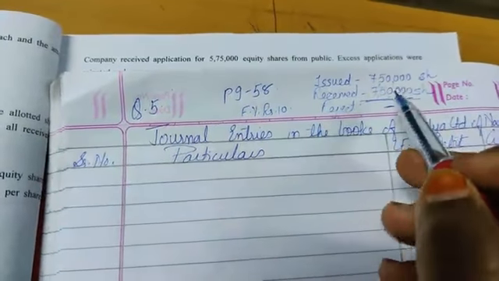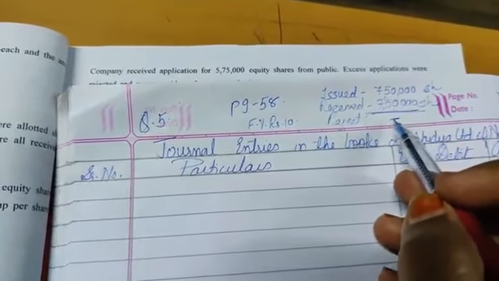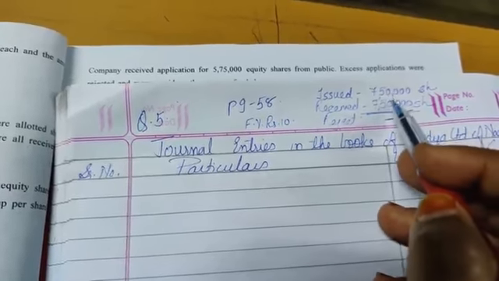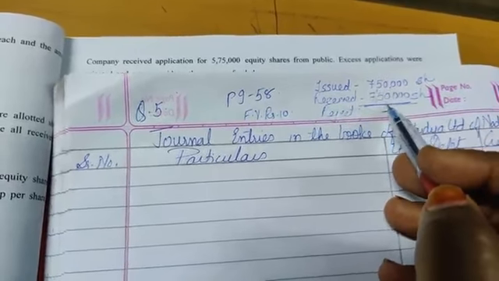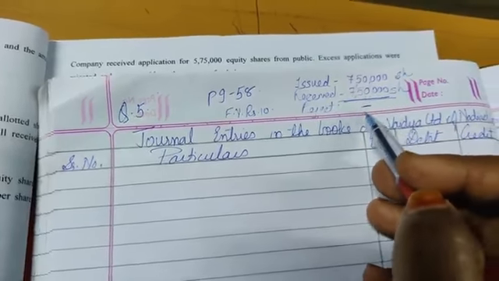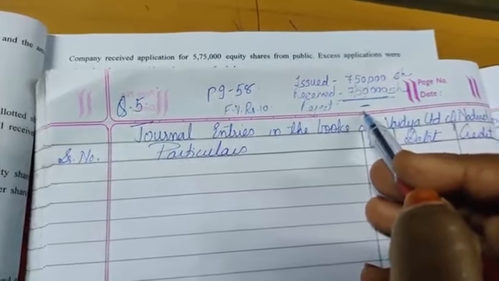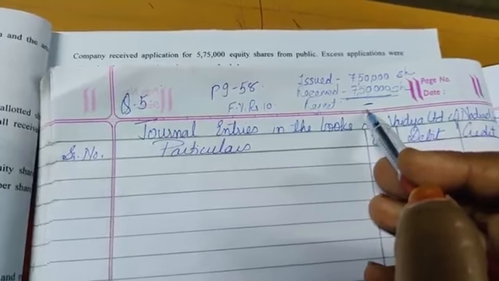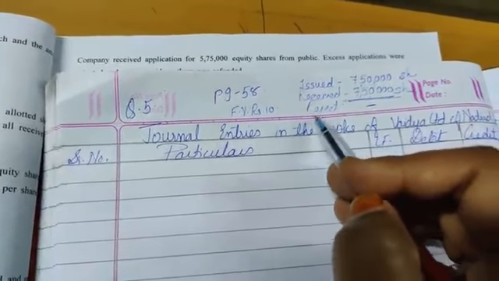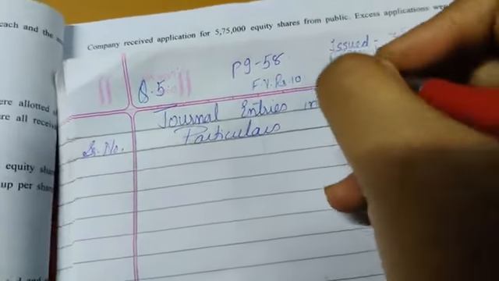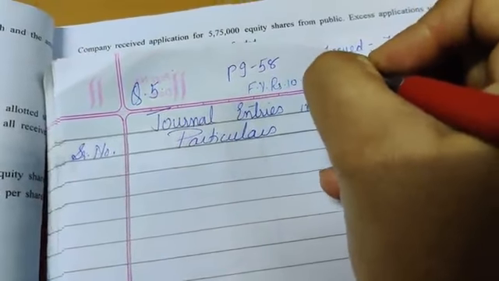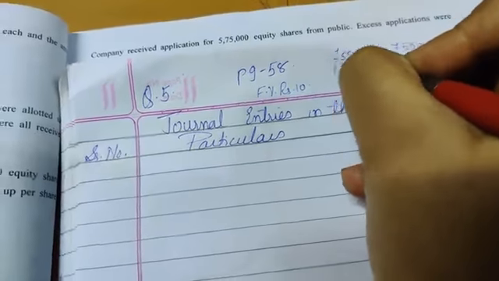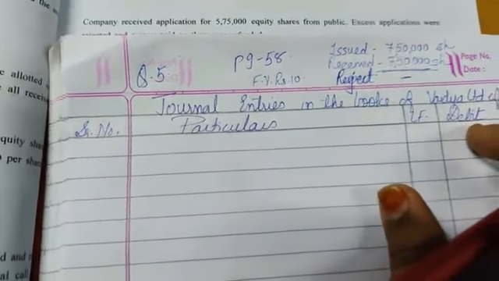Okay. See, in oversubscription and undersubscription I have taught you in theory that sometimes if you are issuing 7,50,000 and you are receiving more, 8 lakh for example, then 50,000 you have to give back again to the shareholders. That we will be treating as rejected shares. Okay, but here there is no rejected shares.